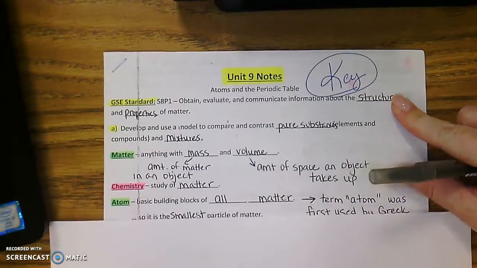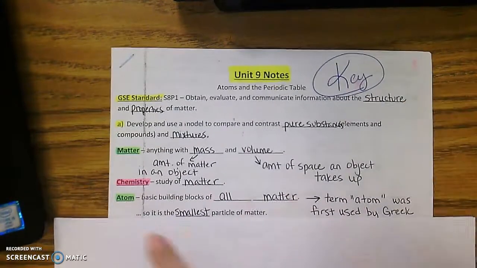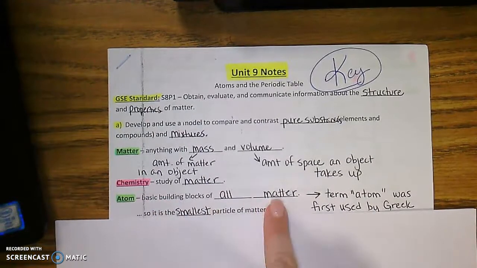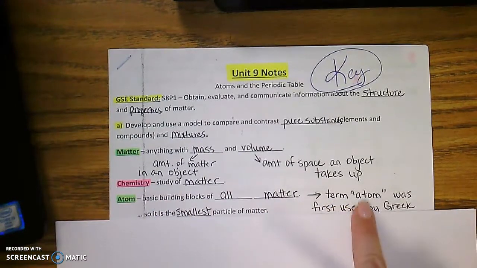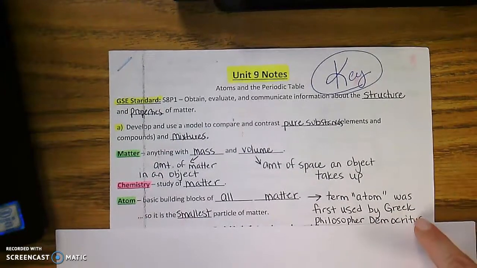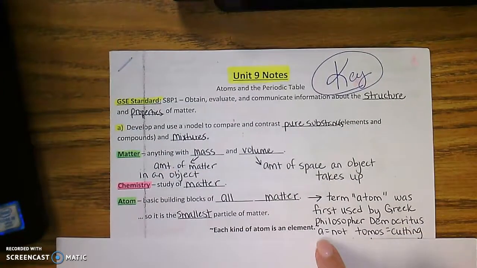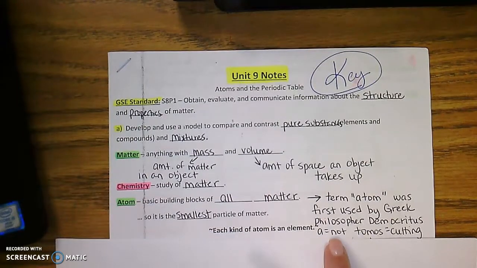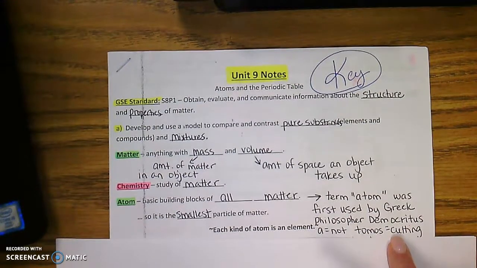All right, then our next thing is an atom. An atom is the basic building block of all matter. The term atom was first used by the Greek philosopher Democritus, and the word atom comes from the term a, meaning not, and tomos, meaning cutting.